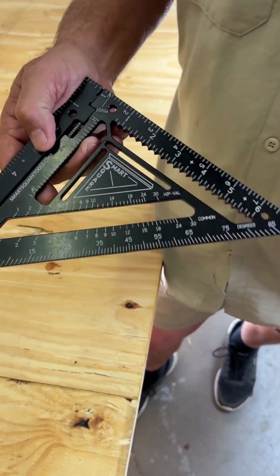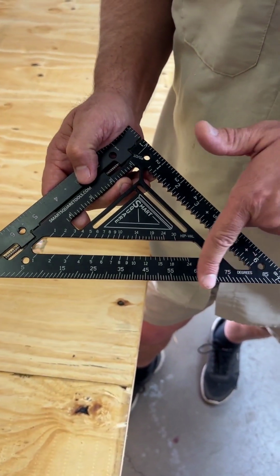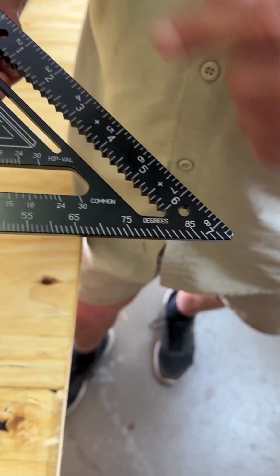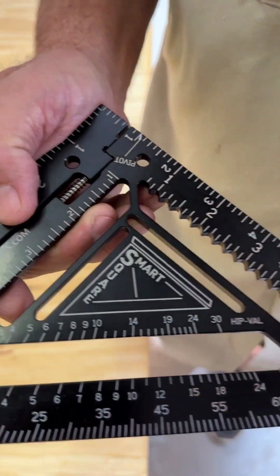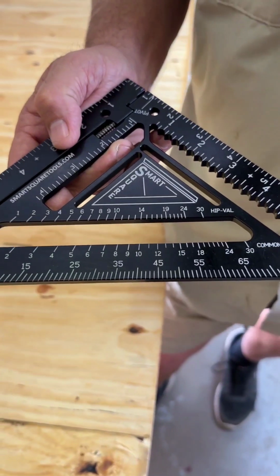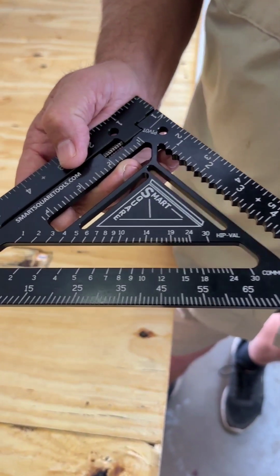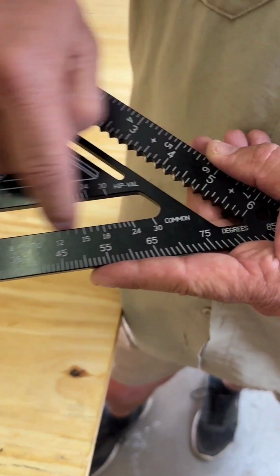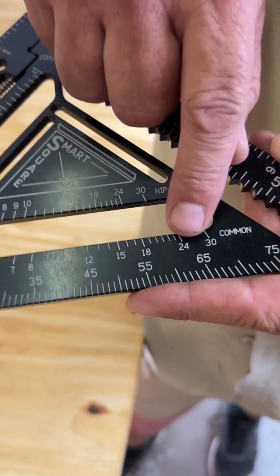On the long side of the square, the hypotenuse, you see all of these degree markings. This is literally a protractor edge. So using the pivot point, you can find the degree of any angle that you have, whether it's on an existing building or some drawing on a piece of lumber. A protractor edge. All right, this big window here houses two different measurements.